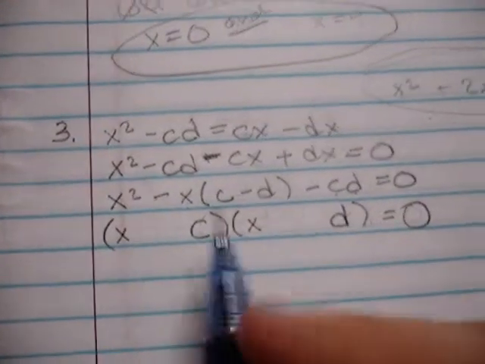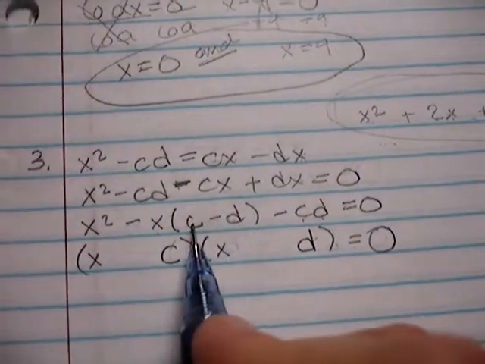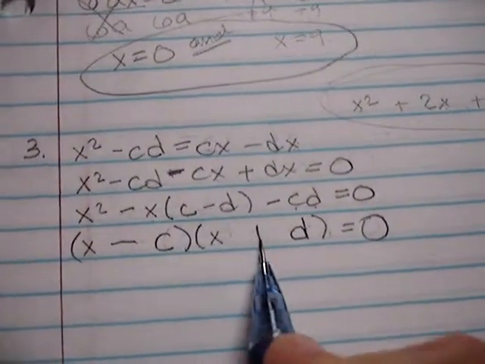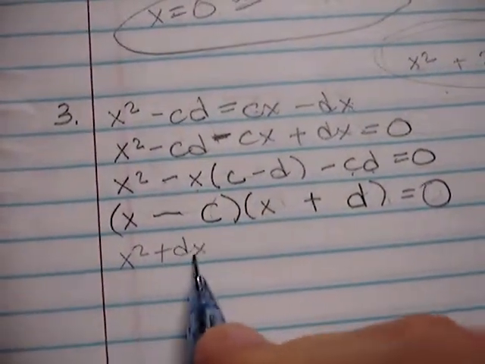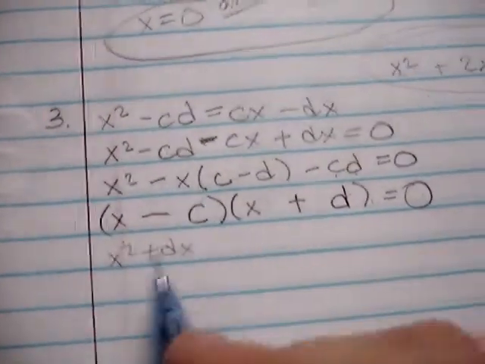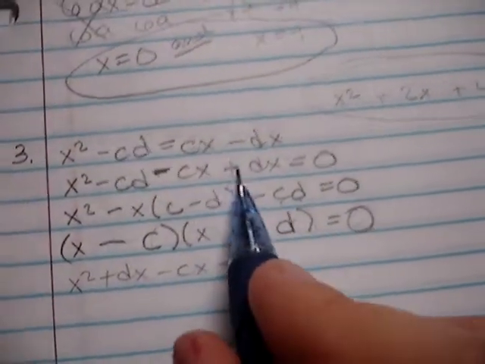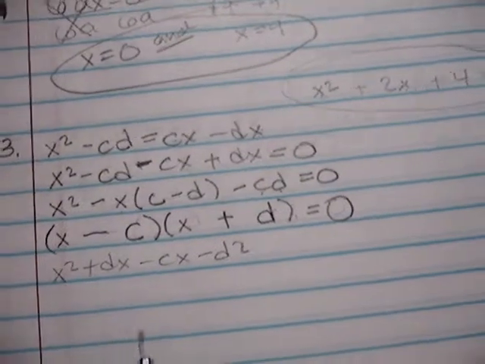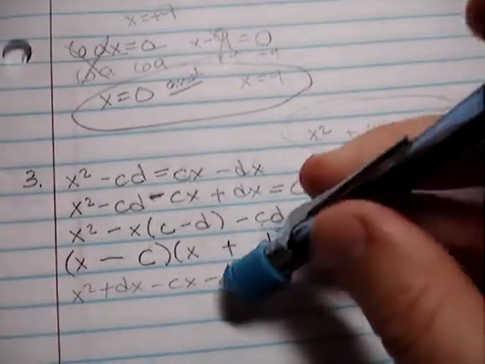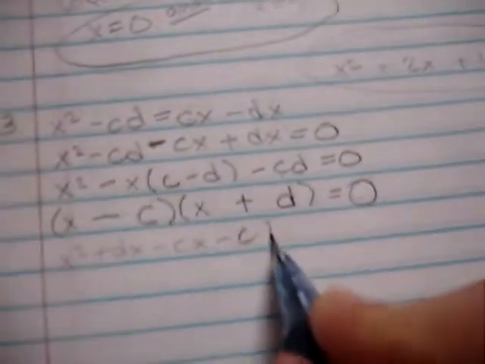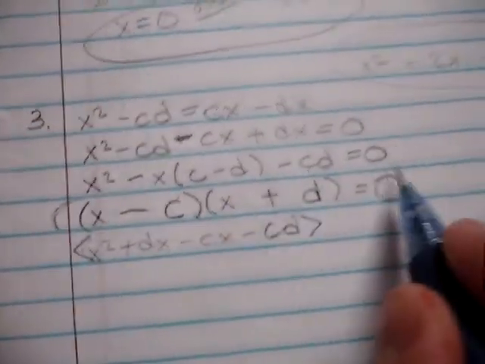Let's make sure I get my signs right. Just looking at how these are related, I'm going to choose a negative for my c and a positive for my d. Now real quick, let's just check, make sure this works out. X squared plus dx minus cx minus cd. Yeah, so it does come to the same problem. This little step right here was just to check my work and make sure I had factored right. This little guy right here is what I'm really going to use.